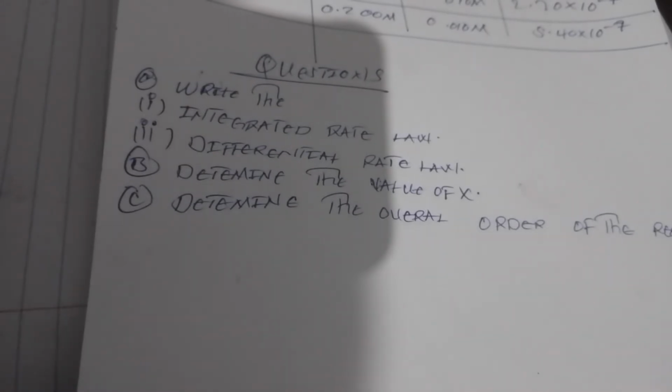Now, what are some of the things we're supposed to bear in mind? The integrated rate law is the law which shows how the concentration of the reactant depends on time, and the differential rate law shows how the rate depends on the concentration of the reactant.